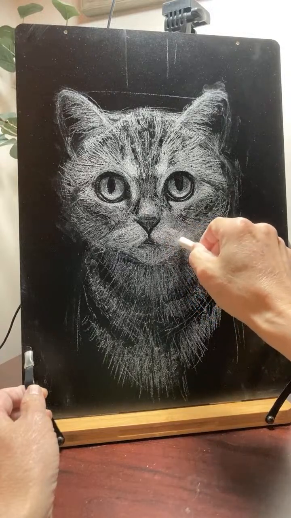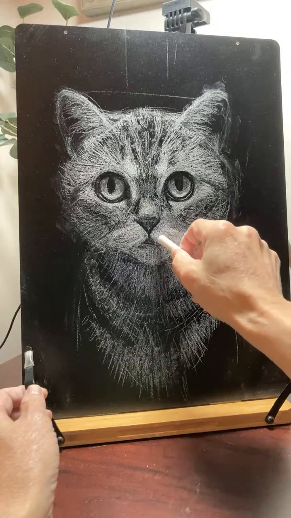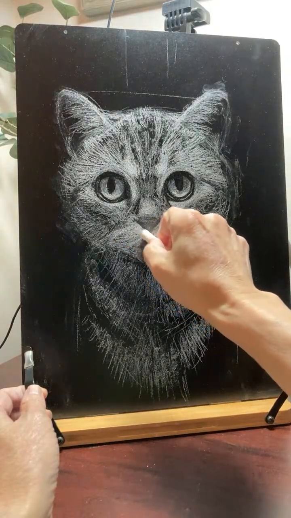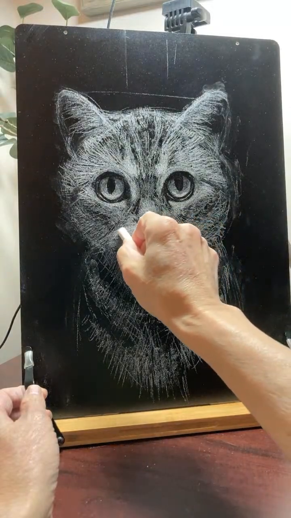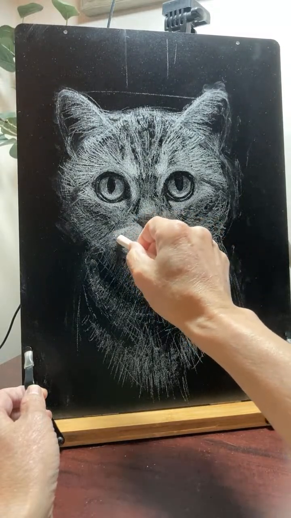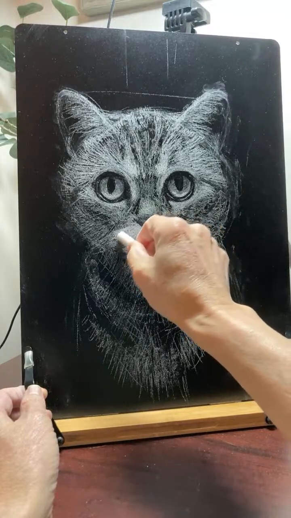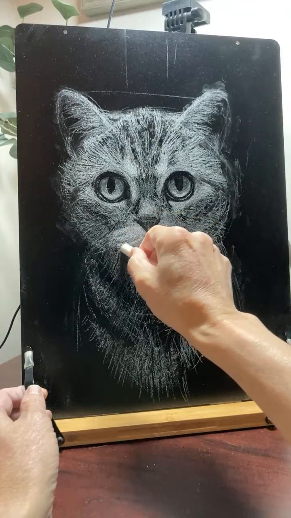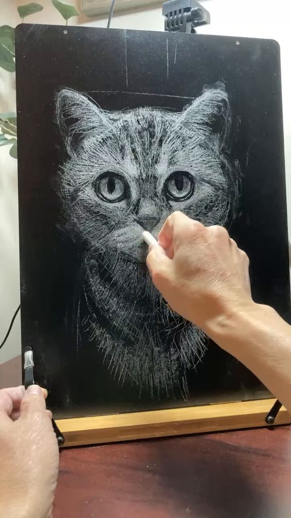So if you want to do some creation from your imagination, that's fine. But the first thing you have to know is what is real. You can draw something real, and then you can manipulate it a little bit, just like you draw a cartoon character. It's a simplified portrait of people with a simple line or whatever.